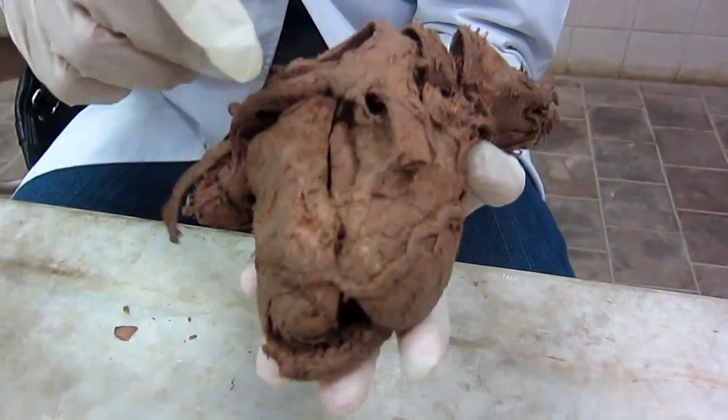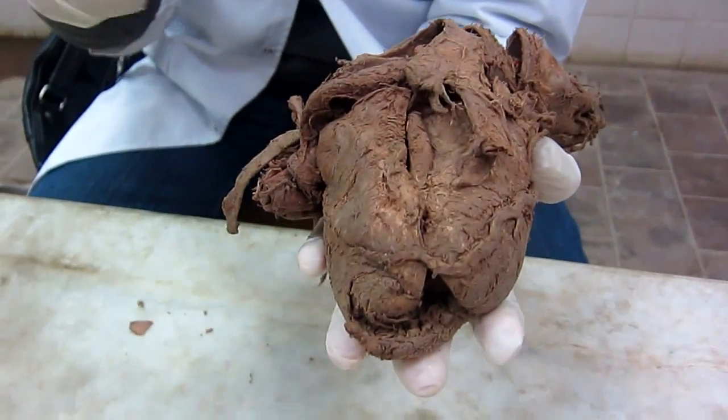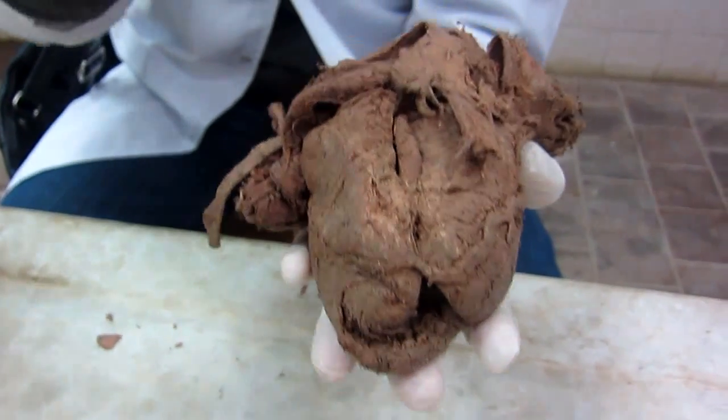Bismillahirrahmanirrahim. Today we will talk about the internal features of the heart. Firstly, we talk about the right atrium.